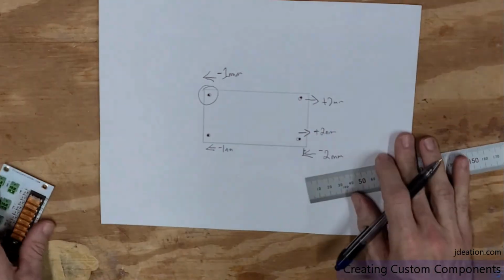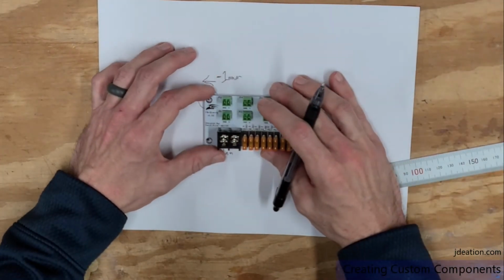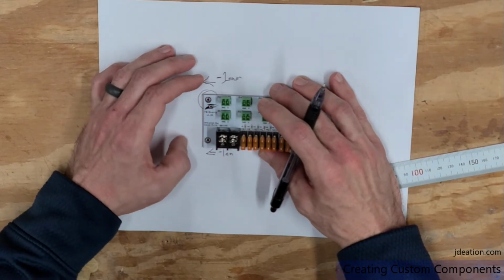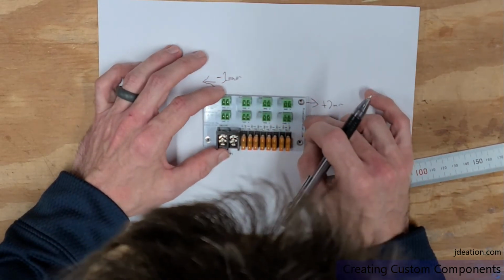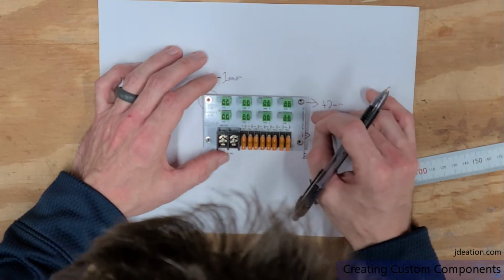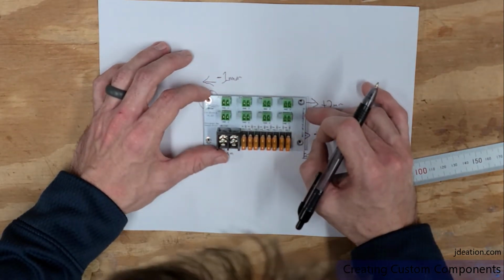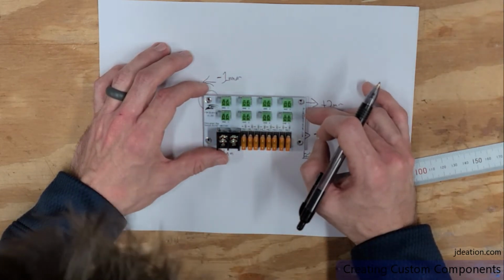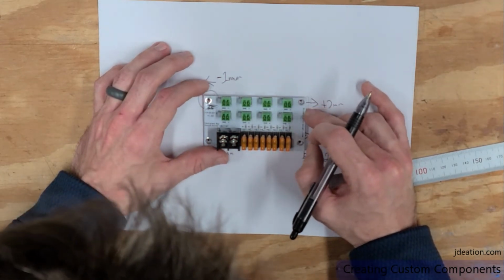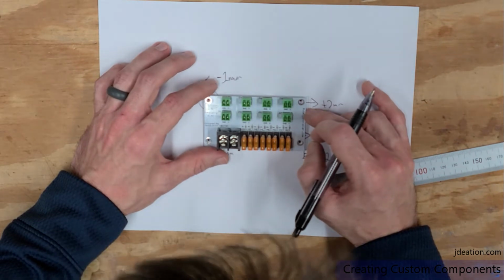I'm a little surprised that my dot is higher. That may just be a dot error. Doesn't look like it. It's interesting.